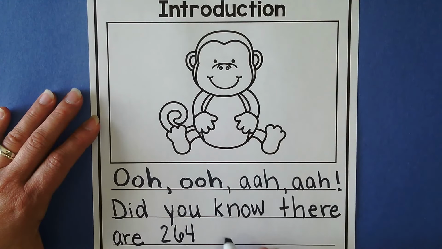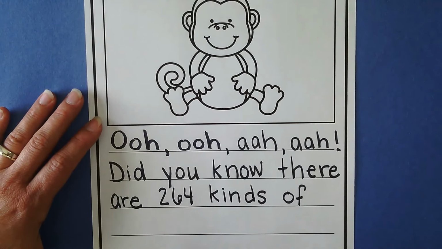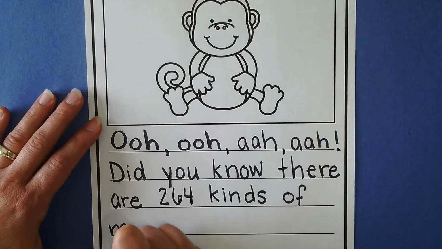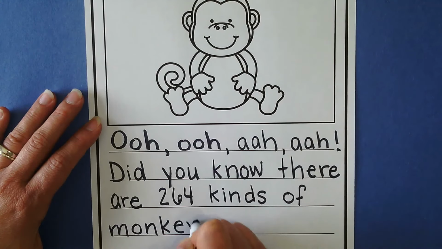264 kinds. Let's stretch that word out. K-I-N-D-S. Kinds of monkeys. Since it's a question, I'm going to end with a question mark. Did you know there are 264 kinds of monkeys?